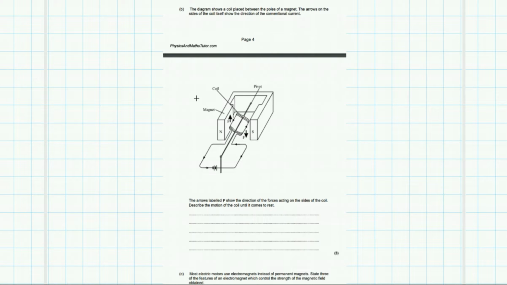Okay, part B. The diagram shows a coil placed between the poles of a magnet. The arrows on the sides of the coil itself show the direction of the conventional current. The arrows labelled F show the direction of the forces acting on the sides of the coil. Describe the motion of the coil until it comes to rest. So here the forces are acting on it in a clockwise direction, so the coil moves in a clockwise direction.